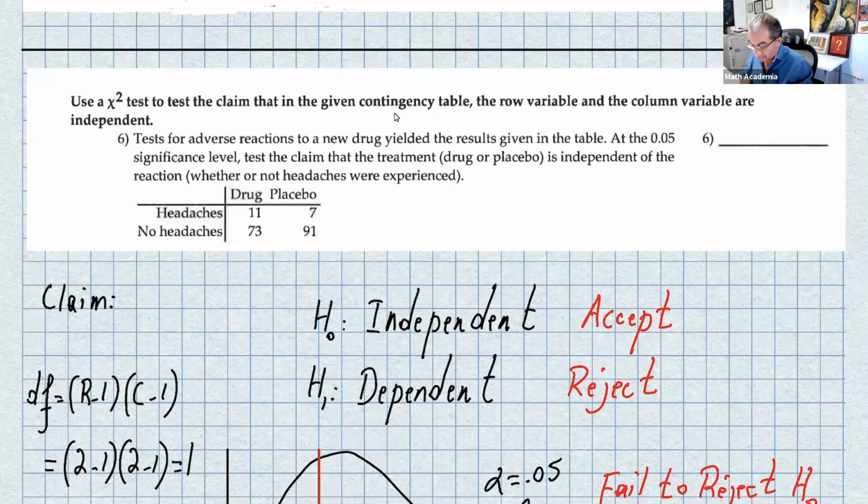Let's see what it says. Test for adverse reactions to a new drug yielded the results given in the table. At a 0.05 significance level, test the claim that the treatment, drug or placebo, is independent of the reaction, whether or not headaches were experienced.